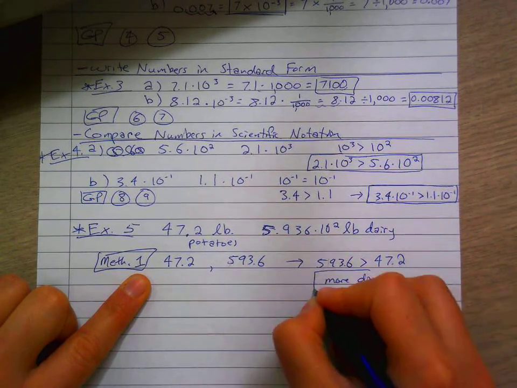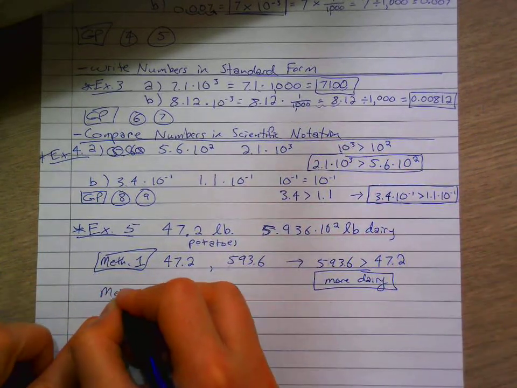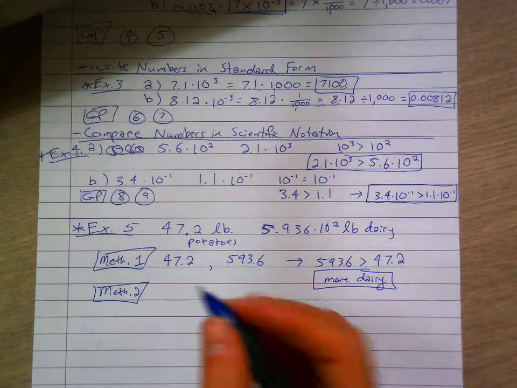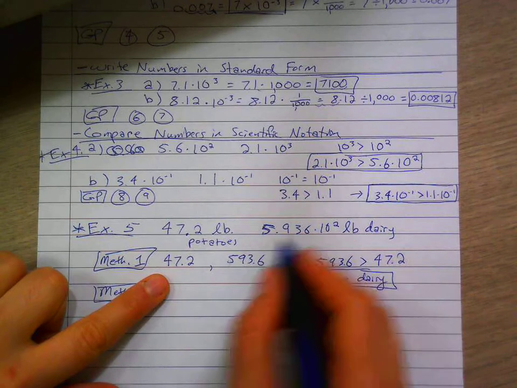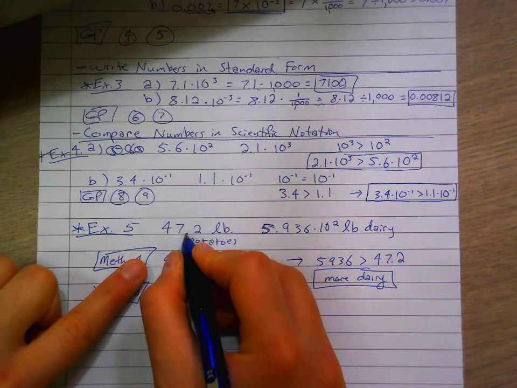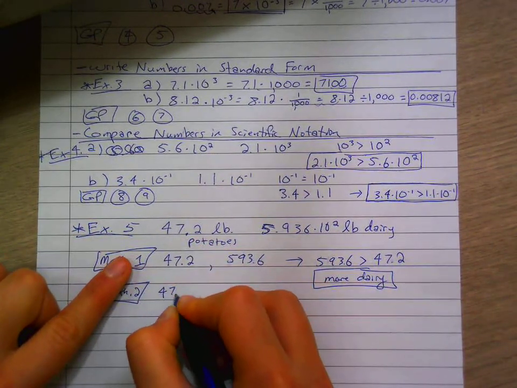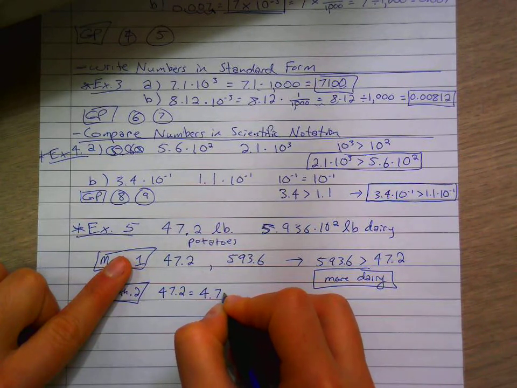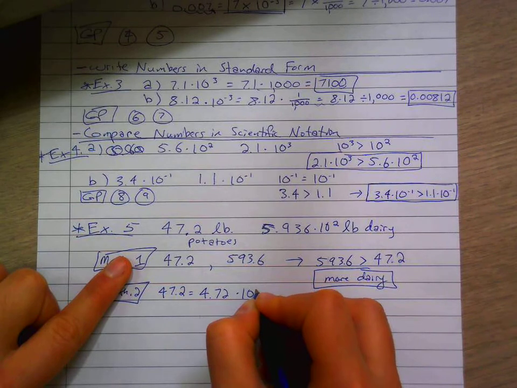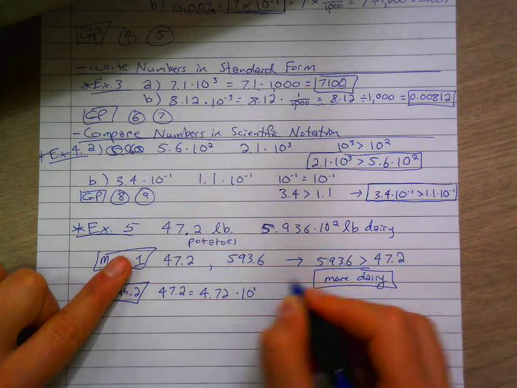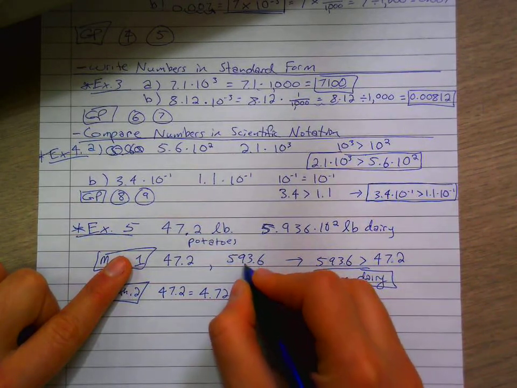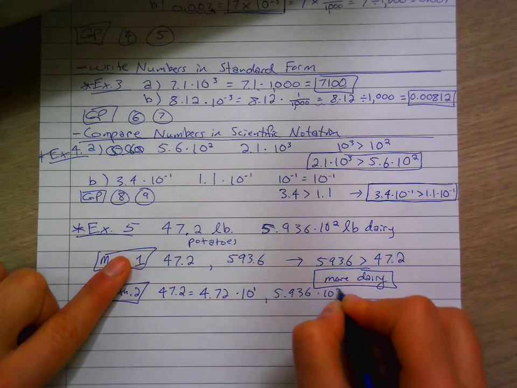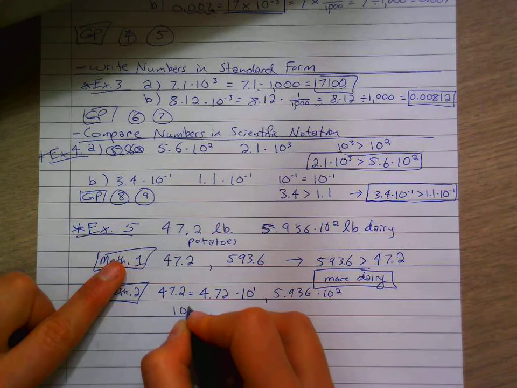Or in method 2, we could just compare the powers, so we could put them both in scientific notation. This one would be 47.2 equals 4.72 times 10 to the power of 1. And this one would be 5.936 times 10 to the power of 2. We can compare. 10 to the power of 2 is greater than 10 to the power of 1.